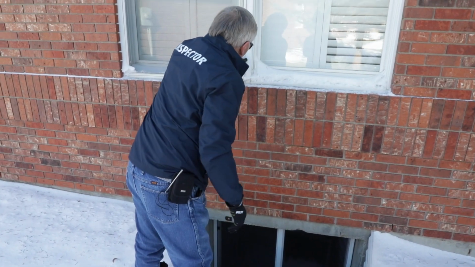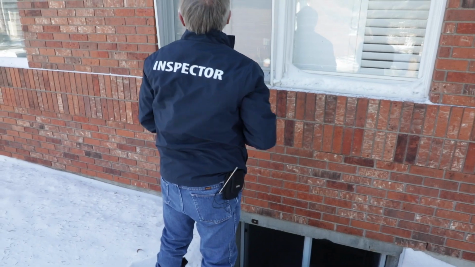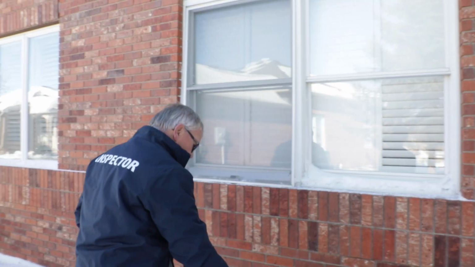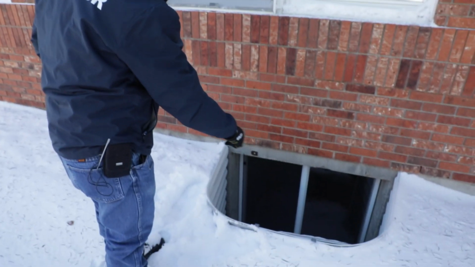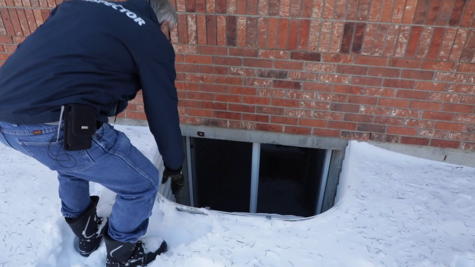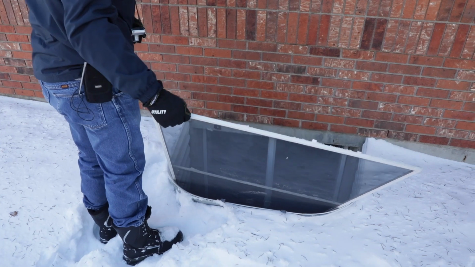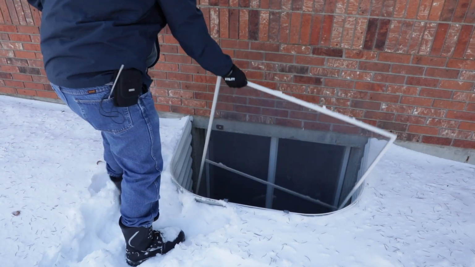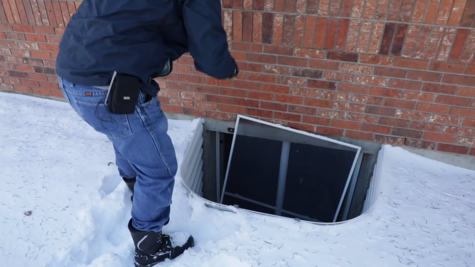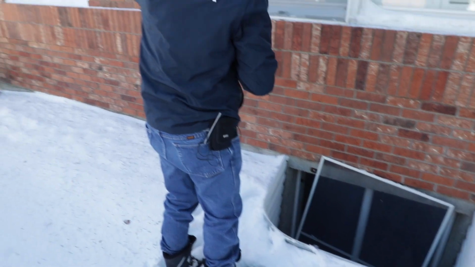We've got a loose screen on this window. We're going to note that. And I look down here at the window well, and this screen is out of there too. Although this one here looks like it goes on another window. So I'm going to go ahead and just lay this down in here and take a photograph of it. I think it goes to that window right there.